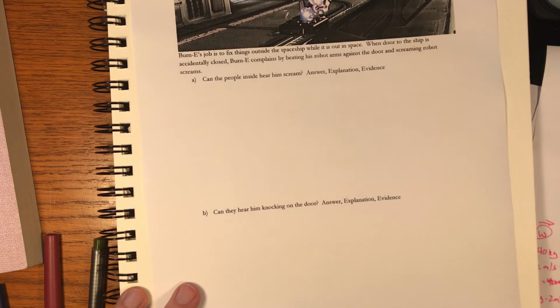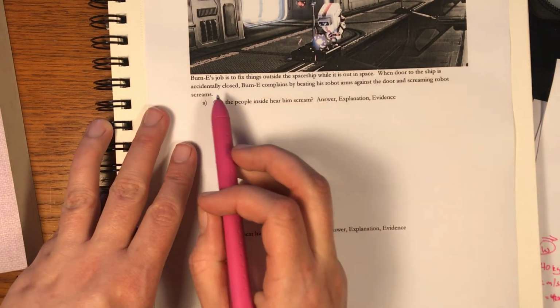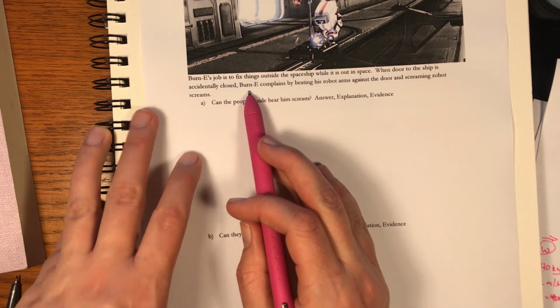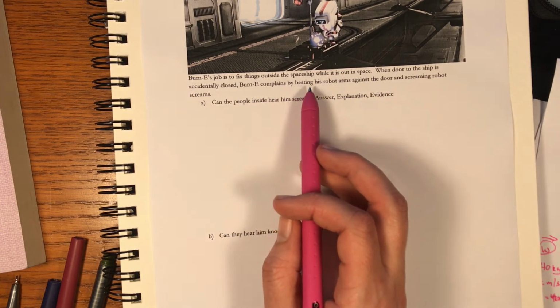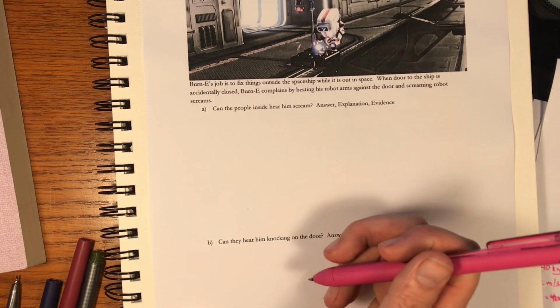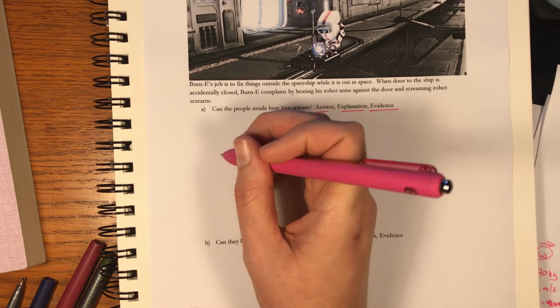Okay, last problem. Bernie's job is fixing. Oh, look, this is a sound problem. He gets trapped outside. Bernie complains by beating his robot arms at the door and screaming. Robot screams. Can the people hear him? Give answer, evidence, and explanation.